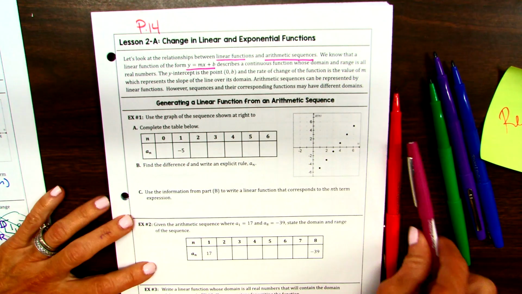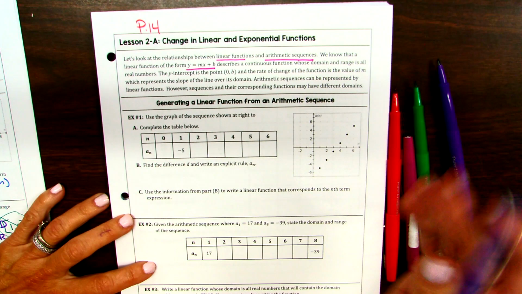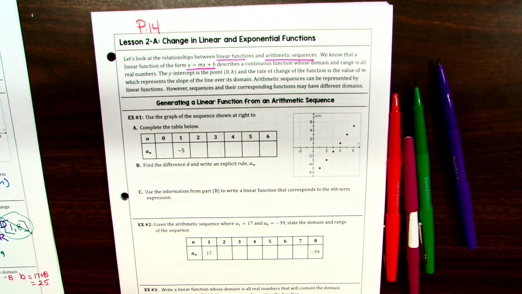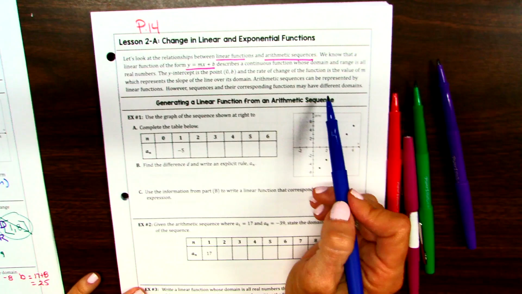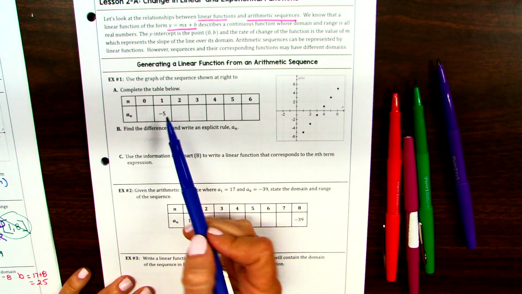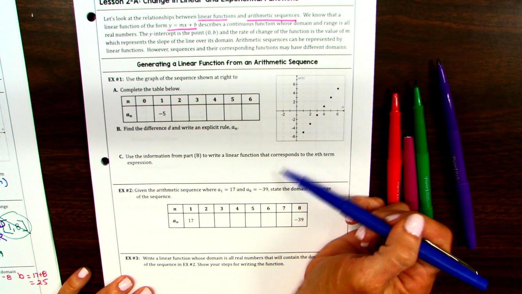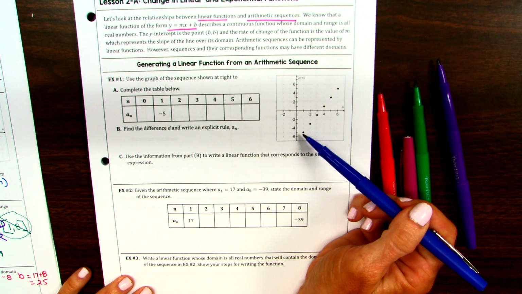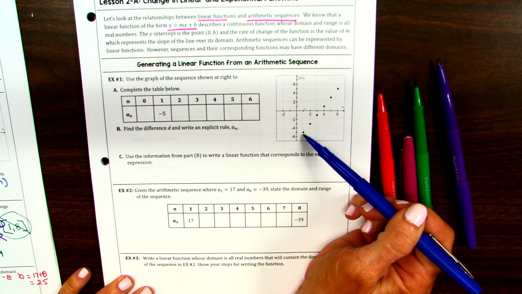Now, arithmetic sequences can be represented by linear functions. And that's what this whole lesson is about, the connection between an arithmetic sequence and a linear function. What's different is that they have different domains, and I'll explain that more in a second. So here they're telling us this is a graph of a sequence. It's giving us the first term is -5.